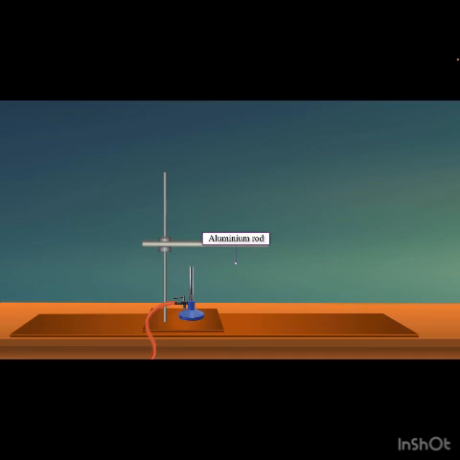Now the next property of metals will be like this. We have a burner, and we have an aluminum rod. Now let us light up that burner. What happens if you continuously heat that aluminum rod, that is a metal rod?